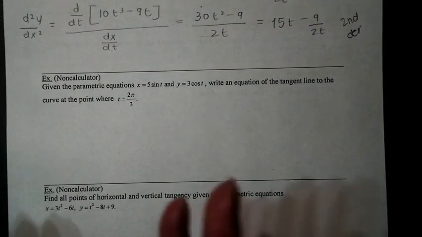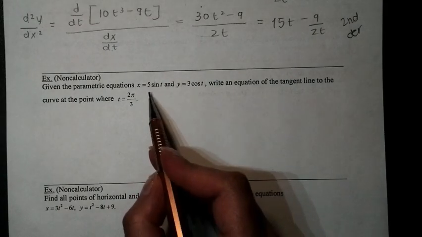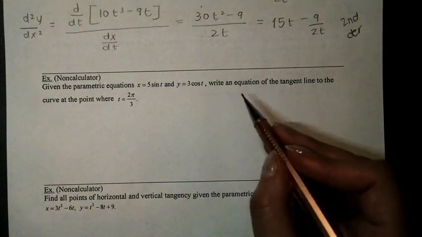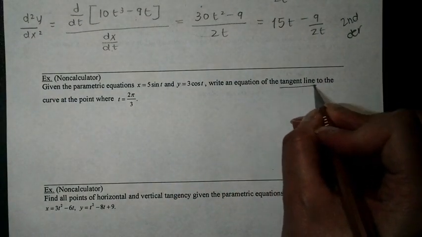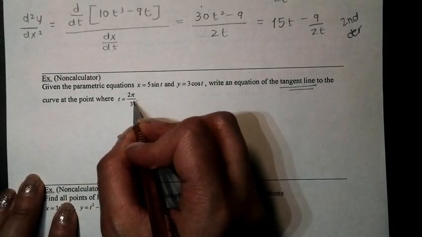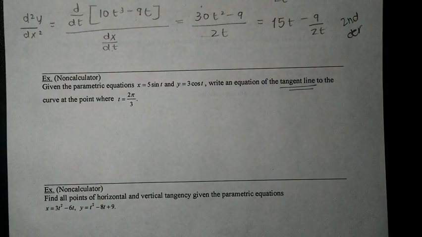Okay, so another equation here, we have parametric equations. x is equal to 5 sine of t and y is equal to 3 cosine t. They ask you to write the equation of the tangent line to the curve at the point where t is equal to 2 pi over 3. Okay, so first ask yourself, what are they asking for?